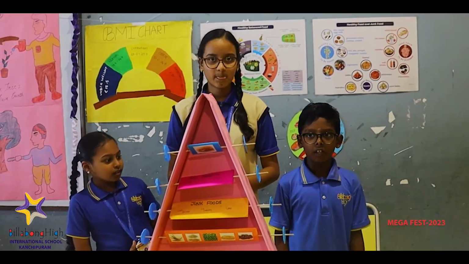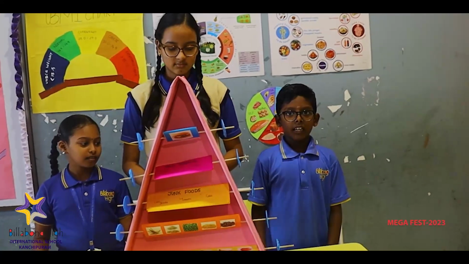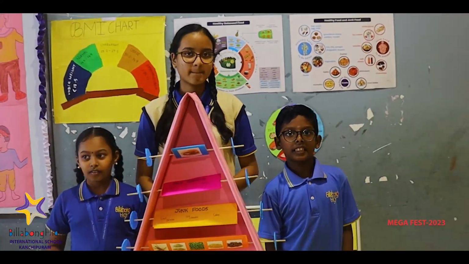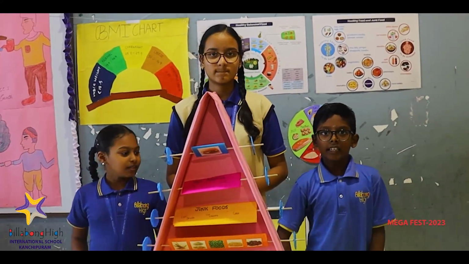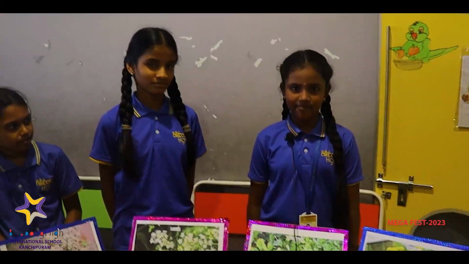Hi, my name is Raga from grade 3. I am going to tell the damage of junk food. It increases the risk of cancer. It can damage liver and kidney. It impacts fertility. It's a risk of cancer.